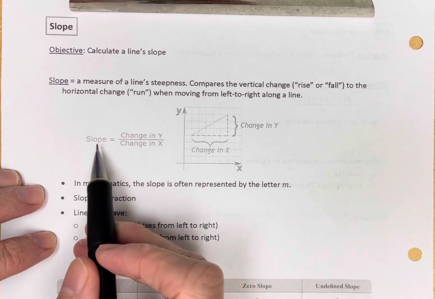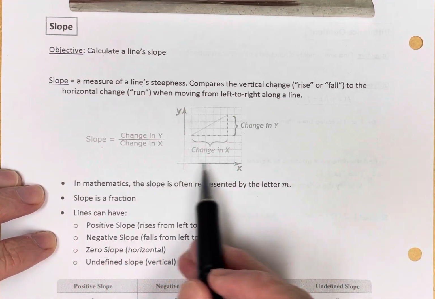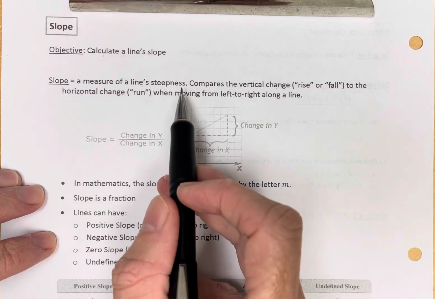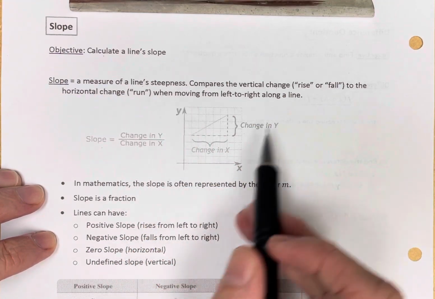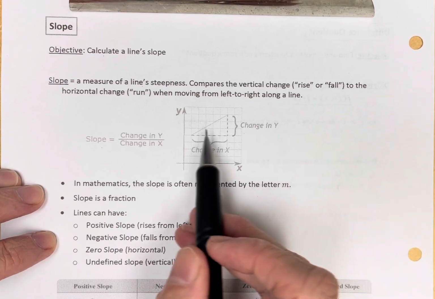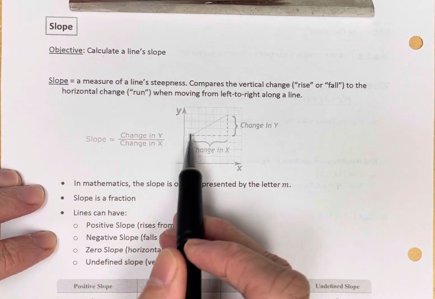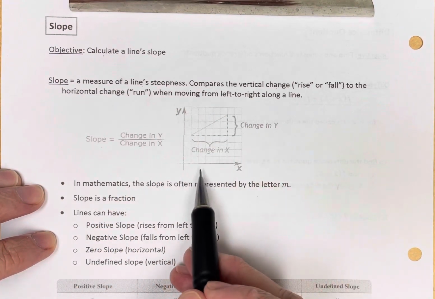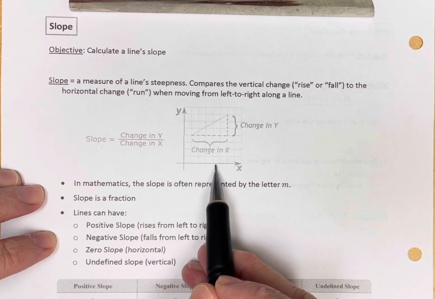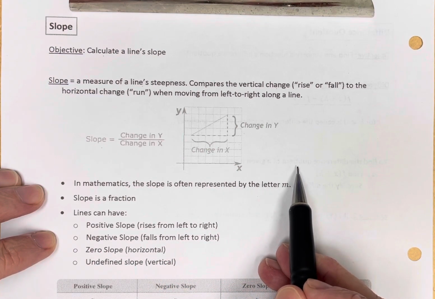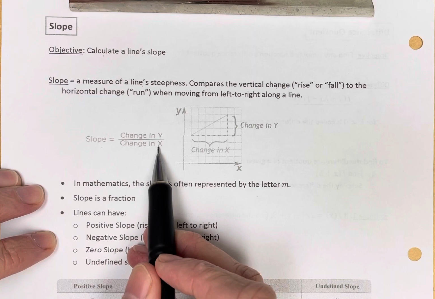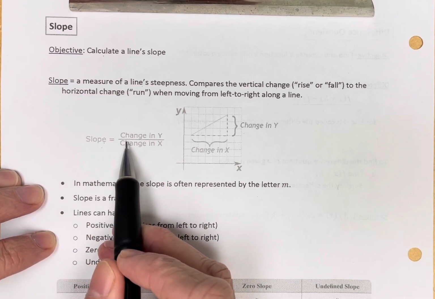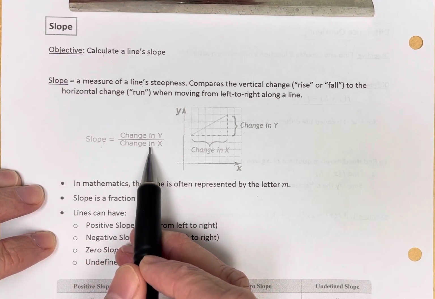So we say that slope, and we talk about on a graph, slope is a change in the vertical, rise or fall, which is the y, over a change in the horizontal, and I always change horizontally to the right, so positive, which is a change in the x. So slope, a change in y over a change in x.